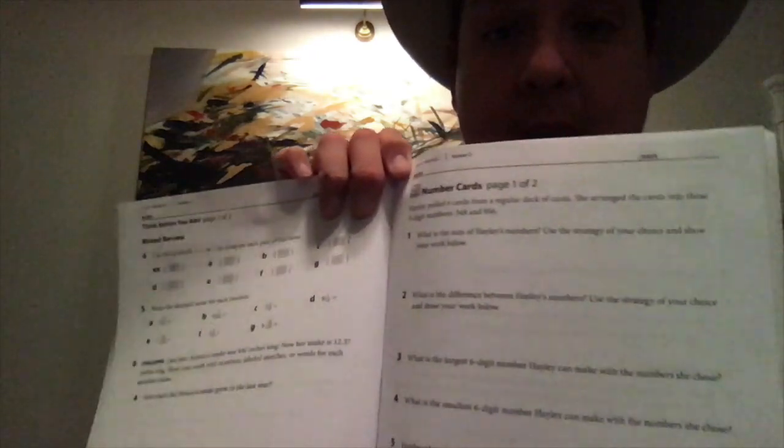And also, to help you practice, we are going to work on our home connections book again. For today, we're going to be working on page 77 and 78. So that is number cards. This is page 1 of 2, so that means there are 2 pages. So don't forget to turn the page back to page 78 and complete that one as well.